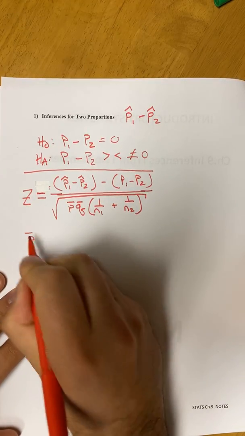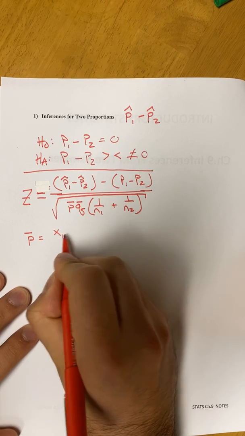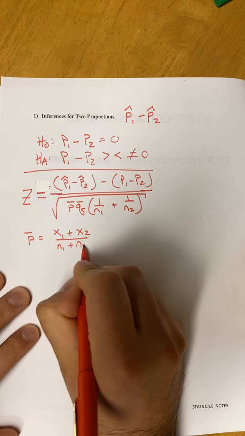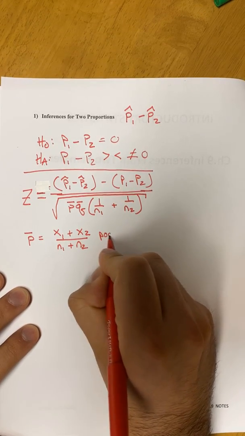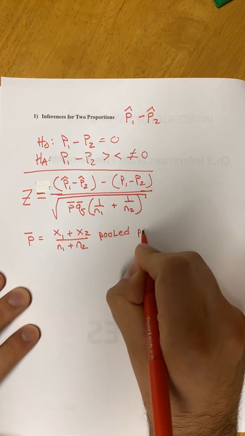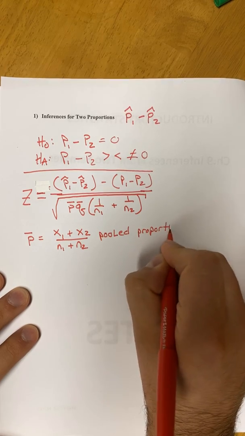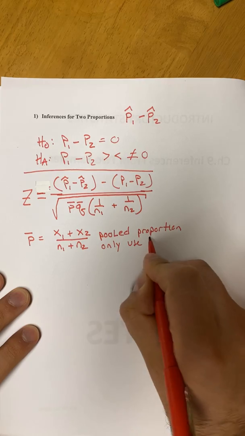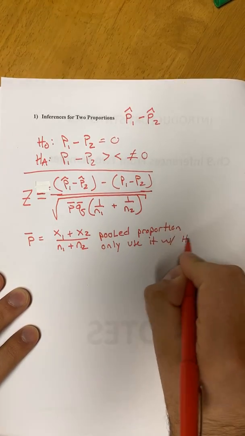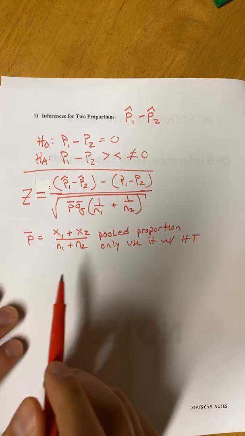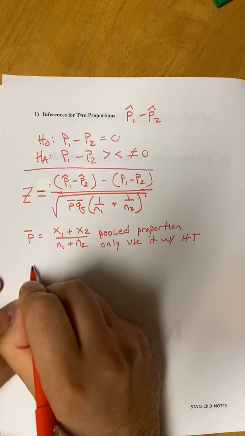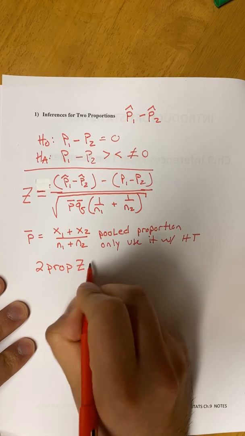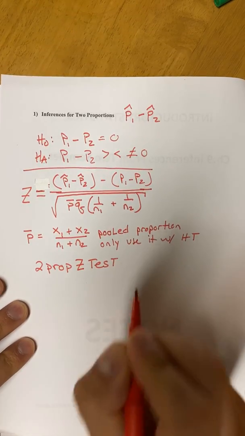All right, this P is x1 plus x2 over n1 plus n2. This is called the pooled proportion, and you only use it with a hypothesis test. 2 prop z-test is the button that we use in the calculator.